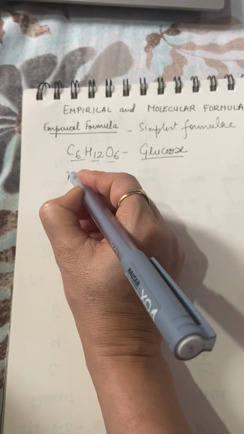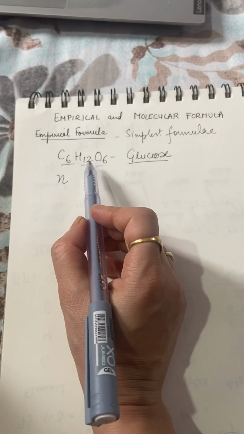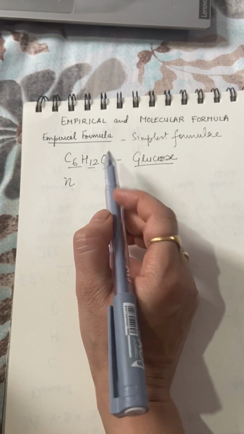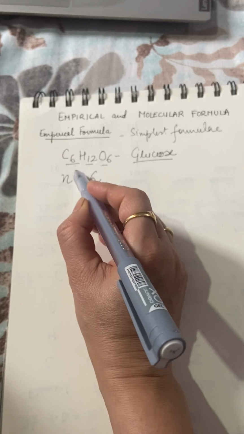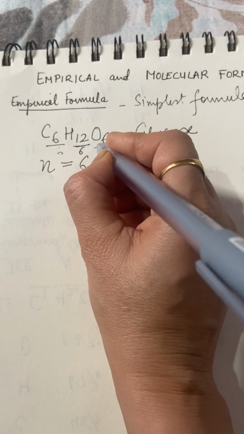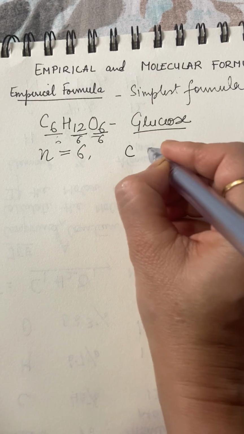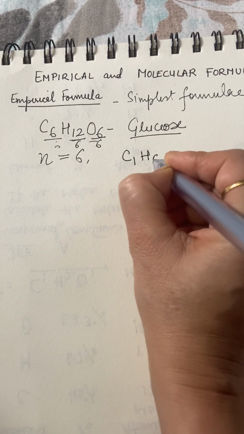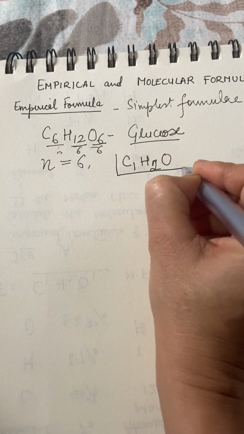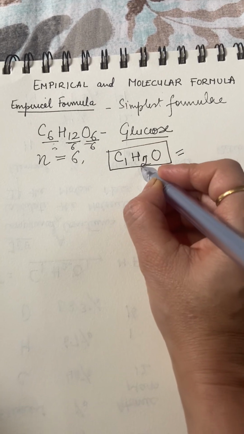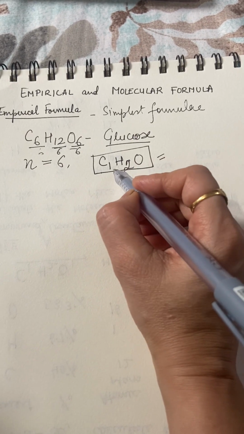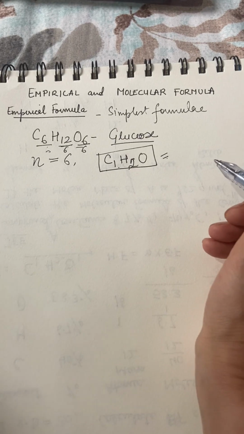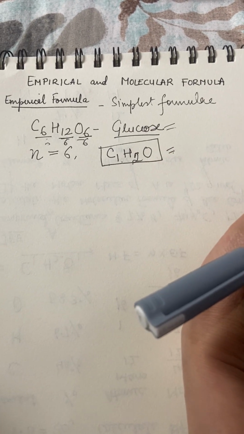So what we have to do, we have to take an integer which is represented by n. What is the common integer among carbon, hydrogen and oxygen? It is 6, right? So if I take 6 by 6, 12 by 6, 6 by 6, I got C1H2O. So C1H2O does not represent the actual number of atoms in a compound, but it represents the number of atoms of an element present in a molecule. That is the glucose, right?